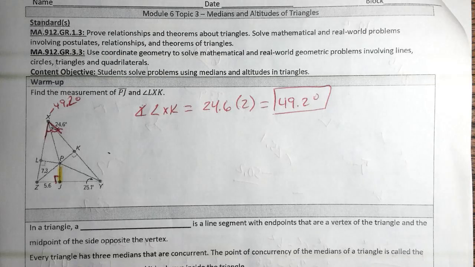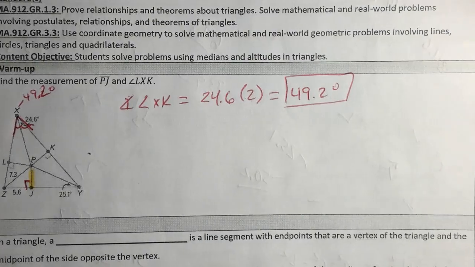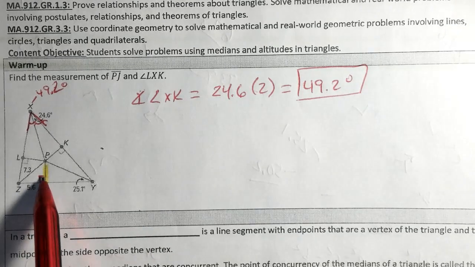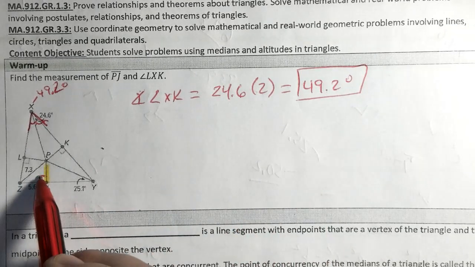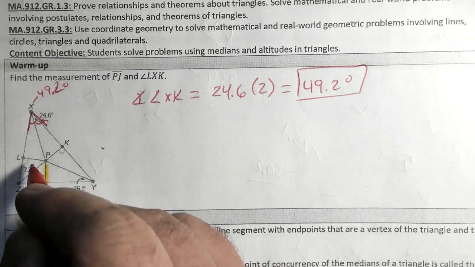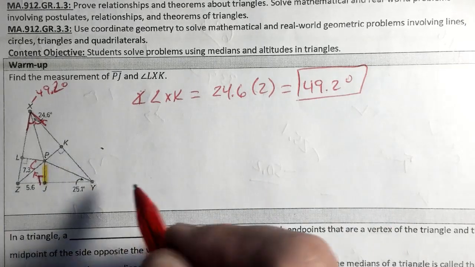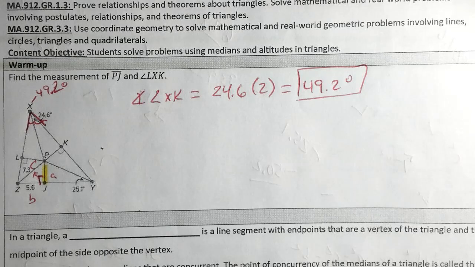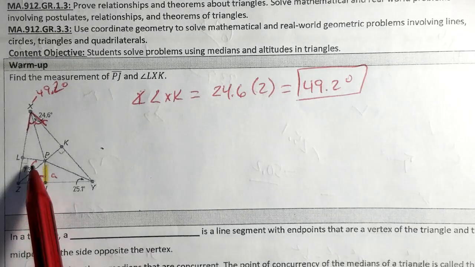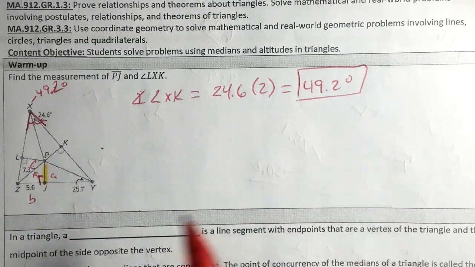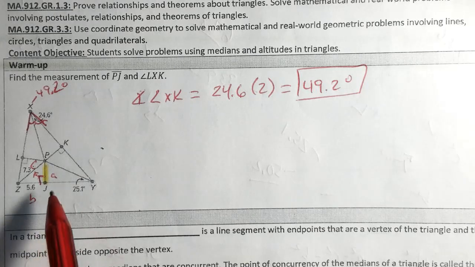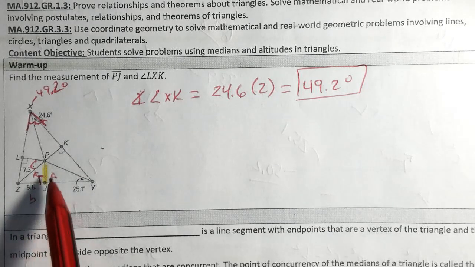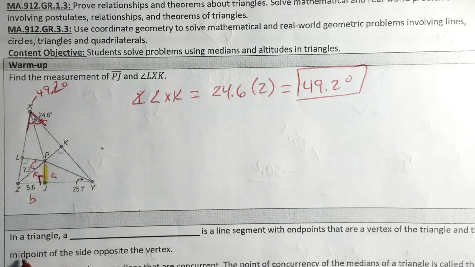Now, I'll zoom in just a hair here. For our side, PJ, notice we have a right triangle. Across from the right angle is the hypotenuse. This is your C. This is B, and this is your short side, A. It doesn't matter which of A and B is which, as long as it's the two shorter sides squared and added together to equal the hypotenuse squared.